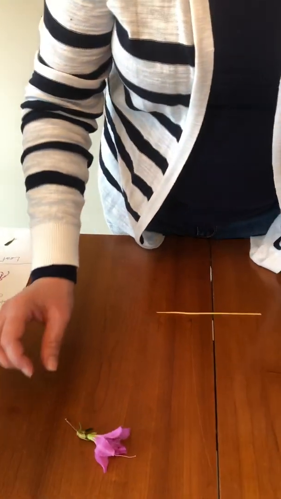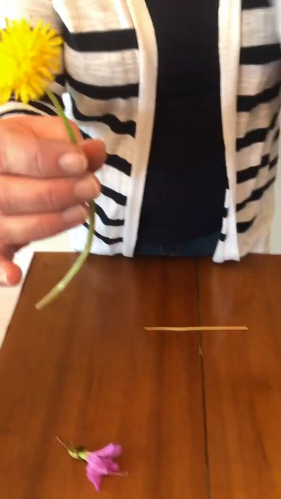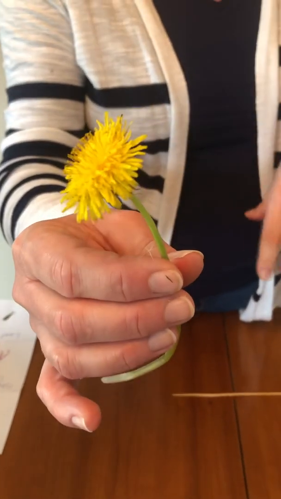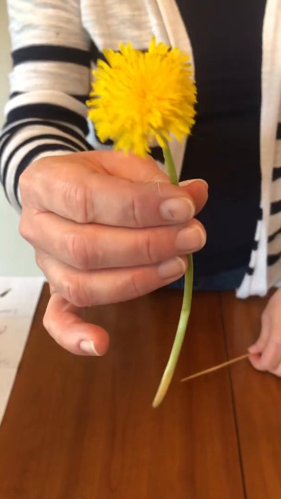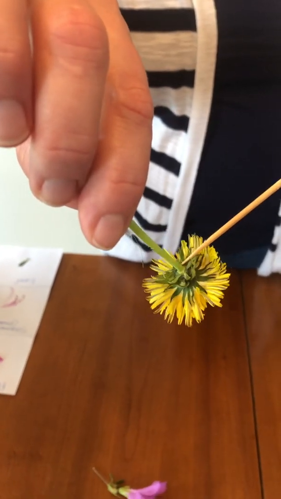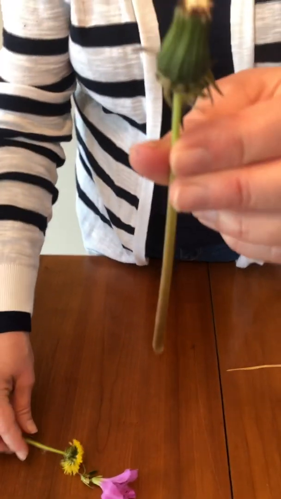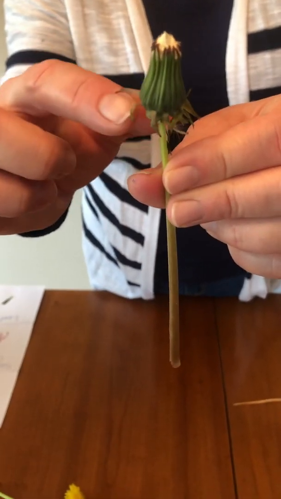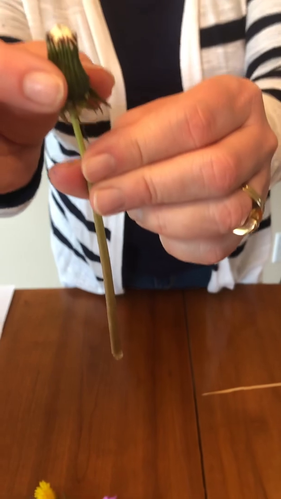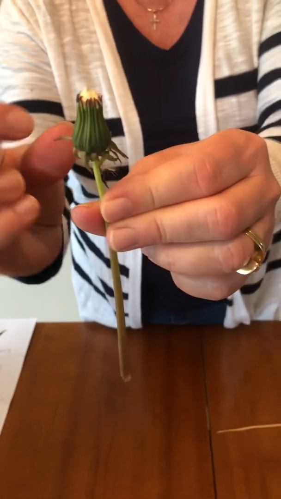I'm going to show you a different type of flower. All of you have these in your yard, I bet, especially this time of year. These are dandelions, and the sepal of the dandelion is right back here. And it can look different at different times on the flower. Like here, this is the sepal. This is what is holding the flower together. And this moves.